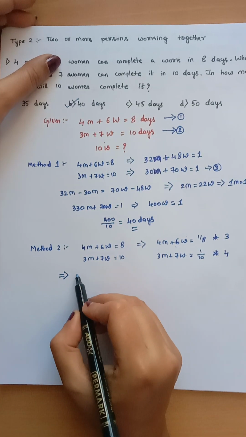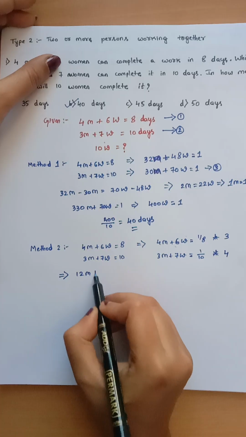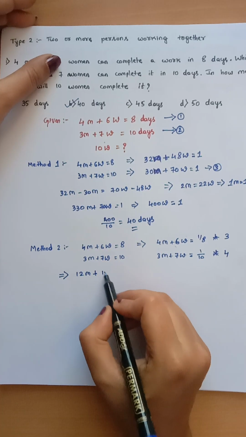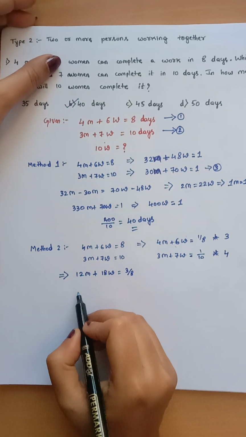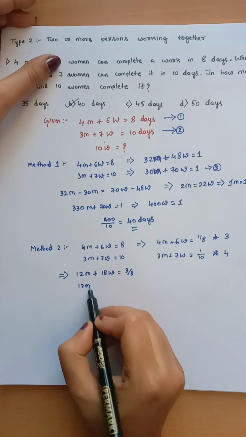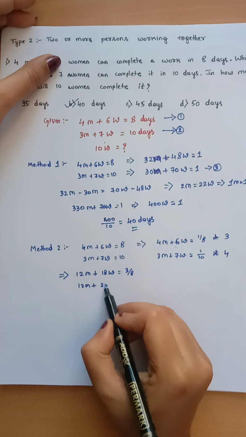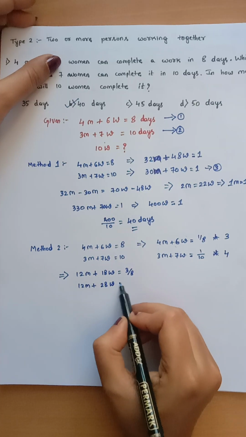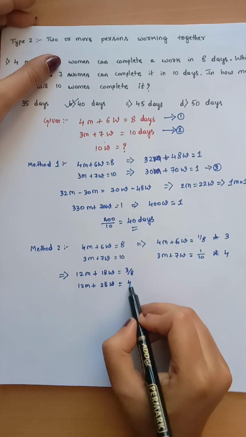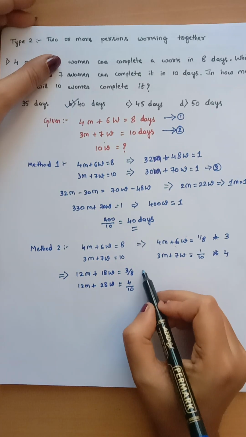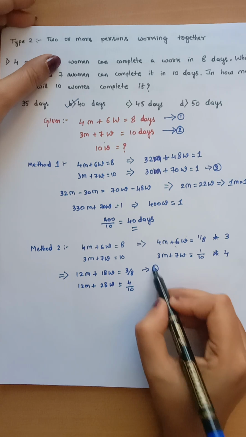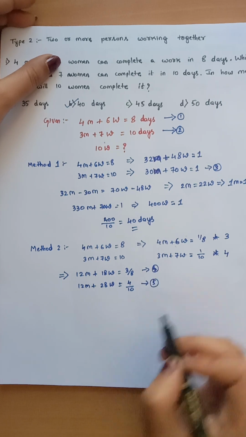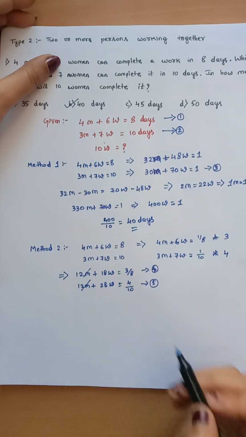And the answer is 12m plus 18 divided by 3 by 8. 12m plus 28 divided by 4 by 10. This is equation 4, and this is equation 5. This got cancelled.